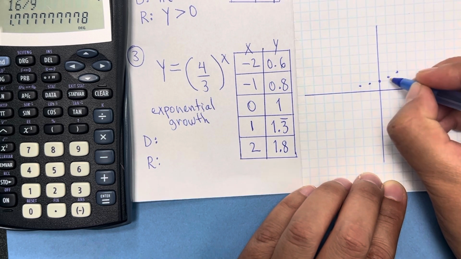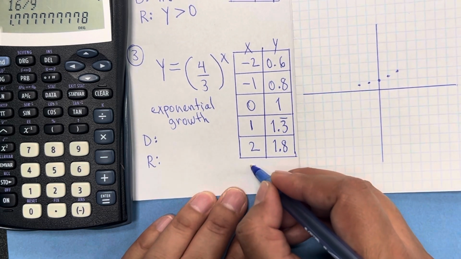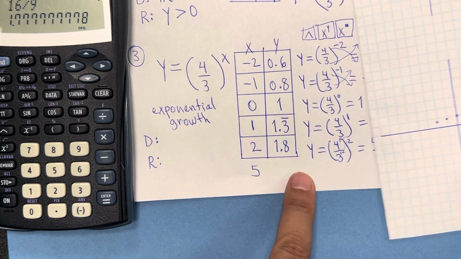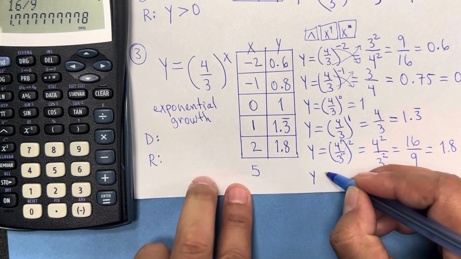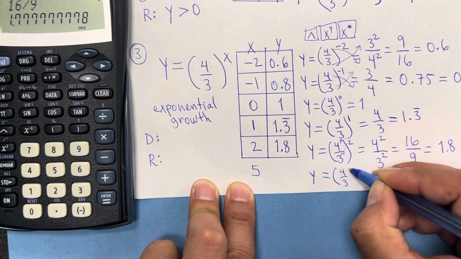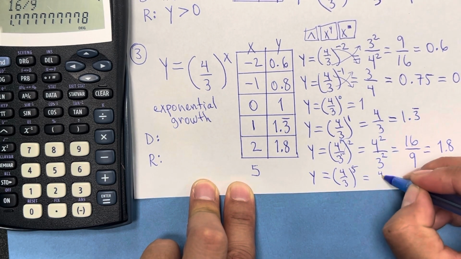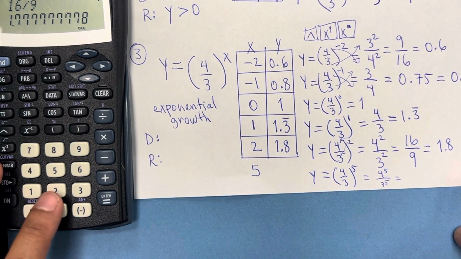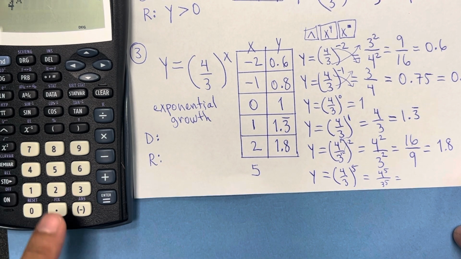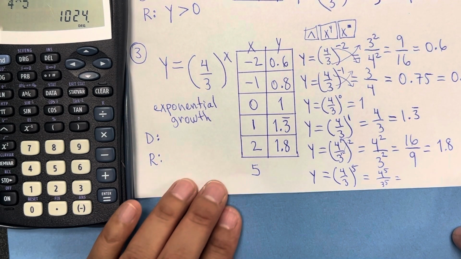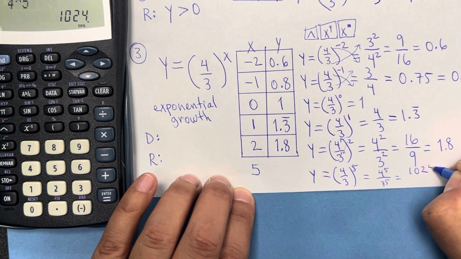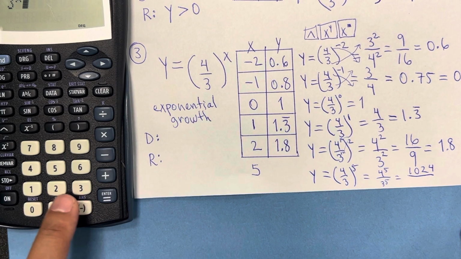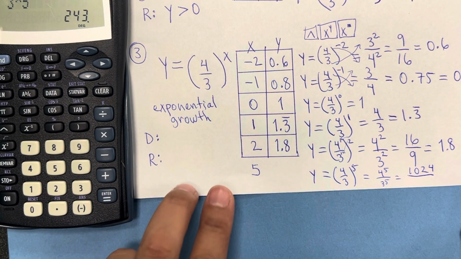So I'm going to choose one more point, maybe a 5. I'll move this to the side. And then I do y equals 4/3 to the 5th power. It means 4 to the 5th over 3 to the 5th. 4 power button 5 equals, that's 1024, divided by 3 power button 5 equals 243.